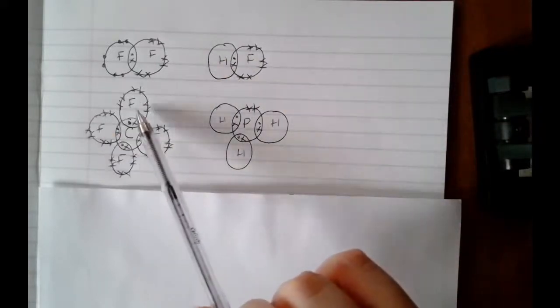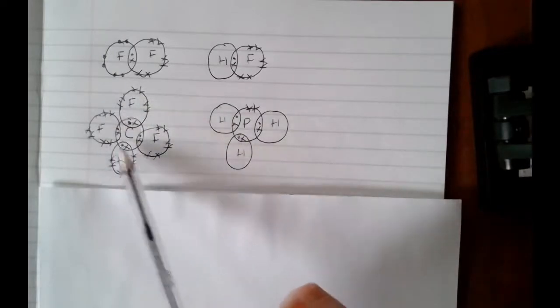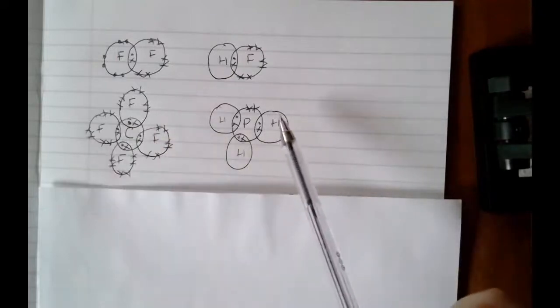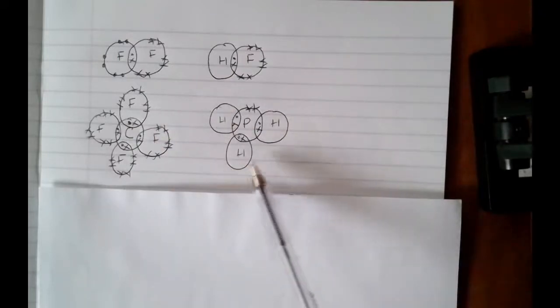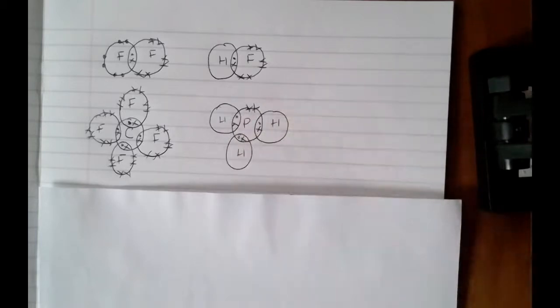CF4, each fluorine should have 6 electrons on the outside, and then you've got 2, 4, 6, 8 electrons that are being shared in 4 pairs in the center. Phosphorus, you should have no electrons on the outside for any hydrogen. You have your 3 sharing pairs, and phosphorus will have an extra 2 electrons that it is not sharing.